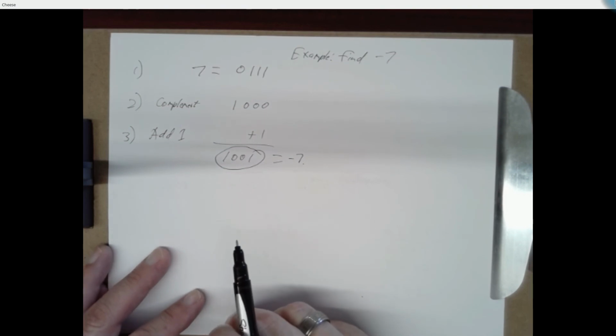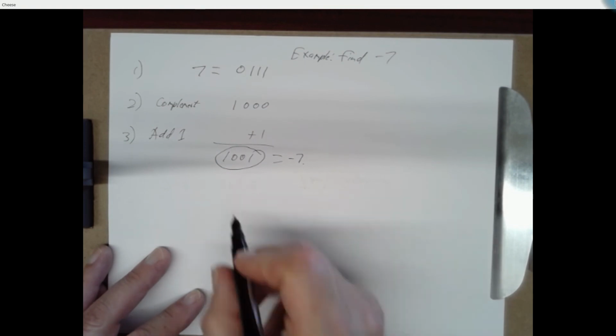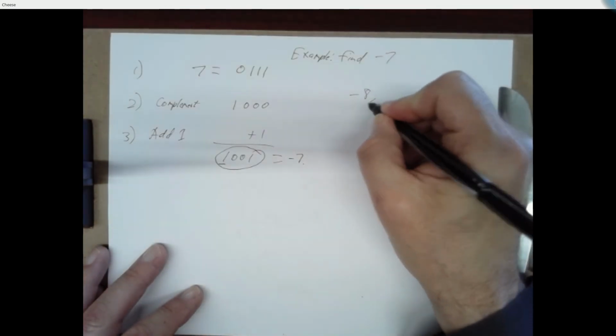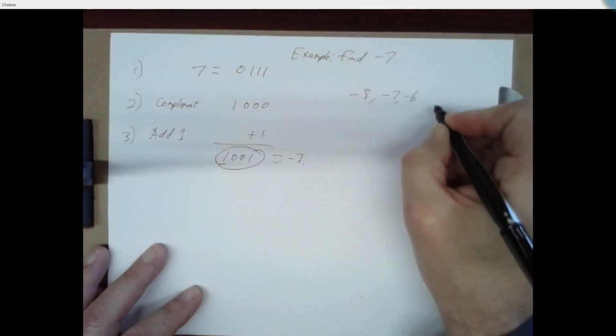How does the computer recognize -7 versus 9? It turns out that anytime we have a negative number, this first bit's going to be a 1. Why couldn't that also just be 9? Because when we allow negative numbers, 9's not something we can represent with 4 bits. With 4 bits, we can represent -8, -7, -6.